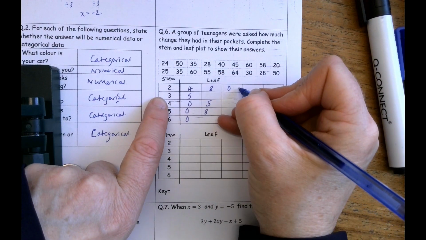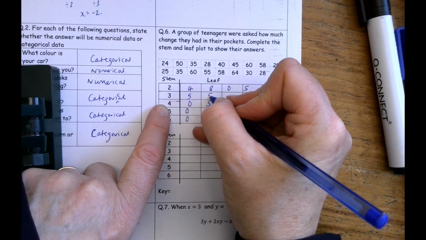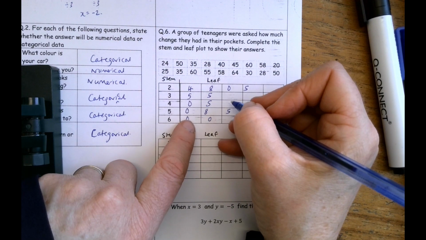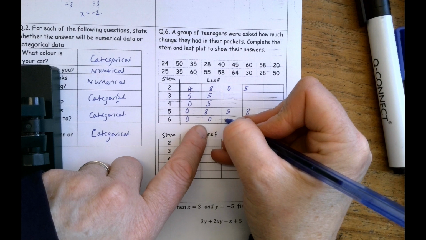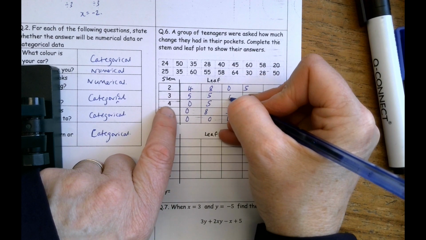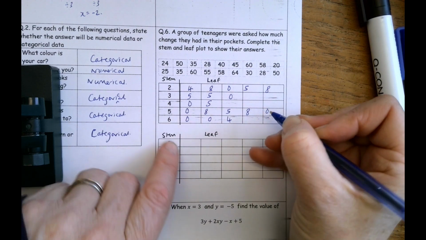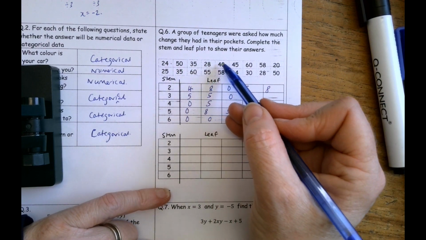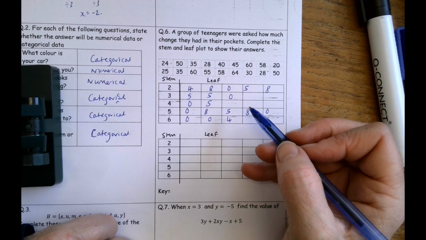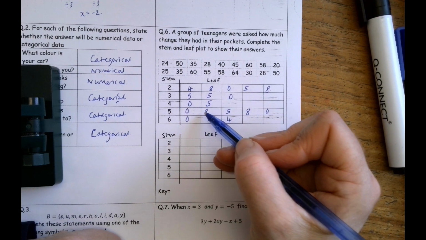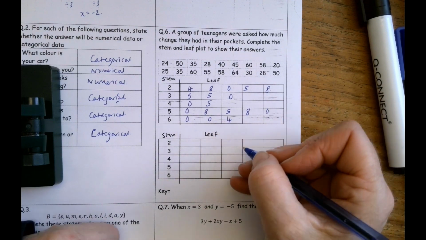20 goes there. 25 goes there. 35. 60 goes down here. 55. 58. 64. 30, 28, and 50. Now I'm just going to double check I have them all. 1, 2, 3, 4, 5, 6, 7, 8, 9. 9 twos are 18. So I should have 18. 1, 2, 3, up to 17. So there's 18. That's right.